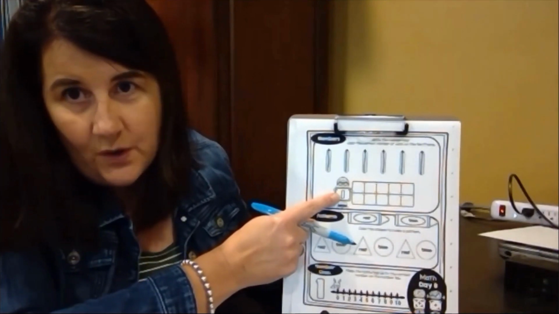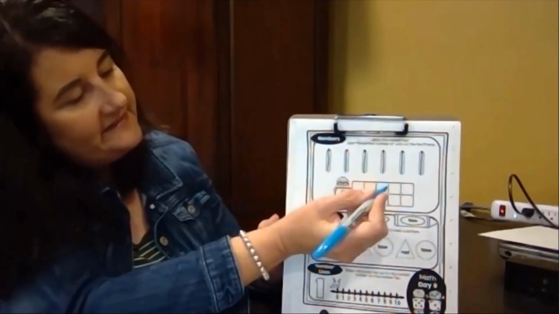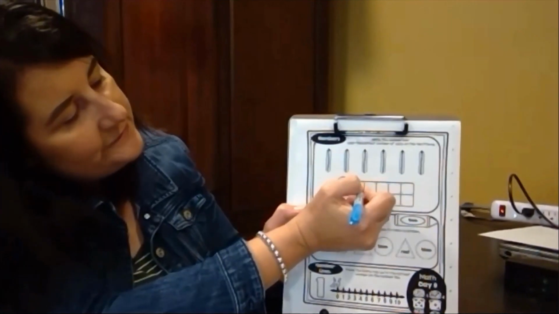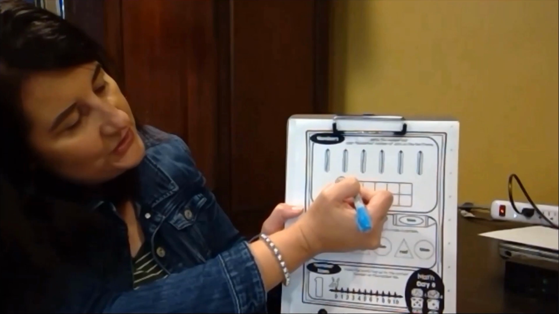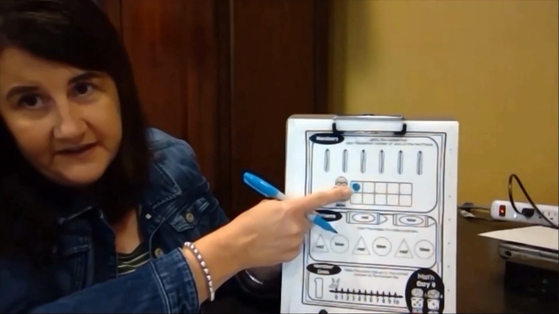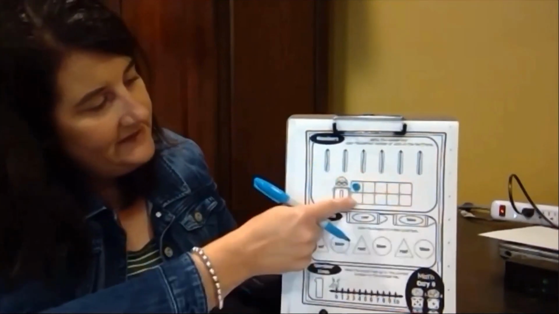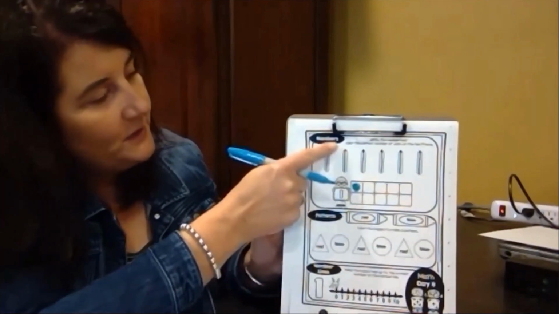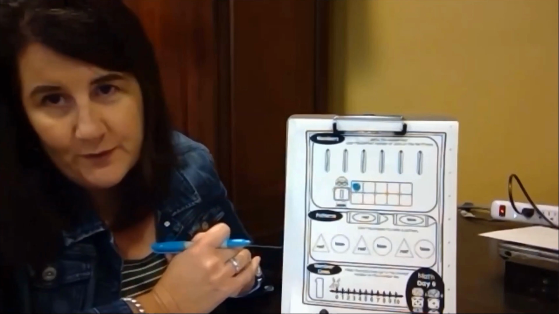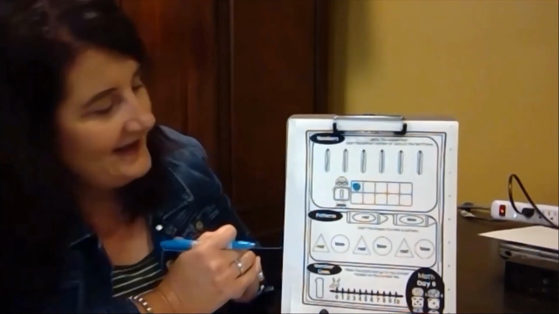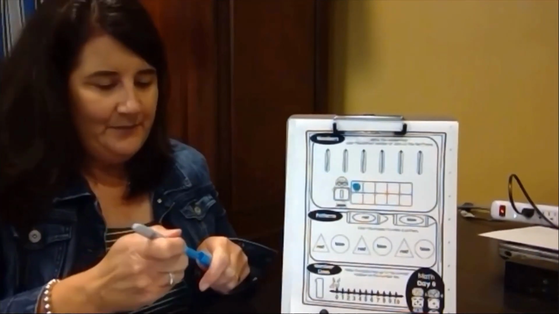So we are going to draw 1 counter in this 10 frame. So I'm going to draw a circle, and if you want, you can fill it in. And that is to show that we have 1 in the 10 frame. This counter represents the number 1 in this 10 frame. You're going to learn more about that the next several days of K-Camp. Okay, moving right along.